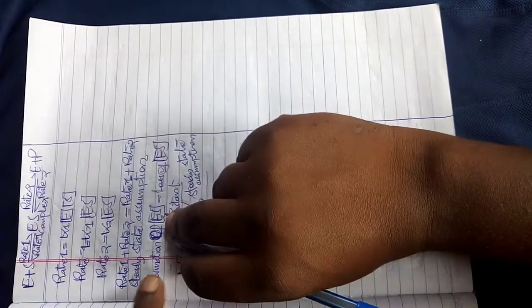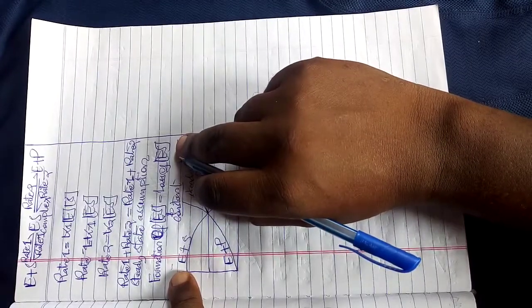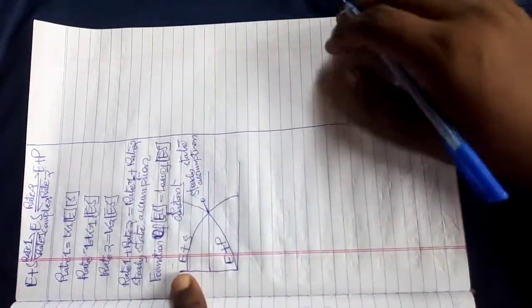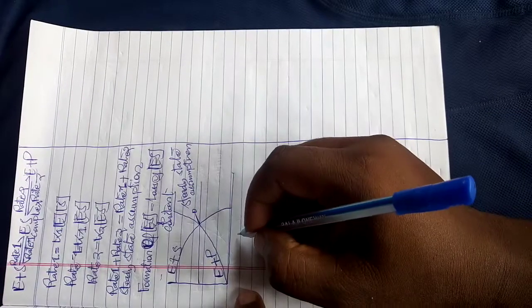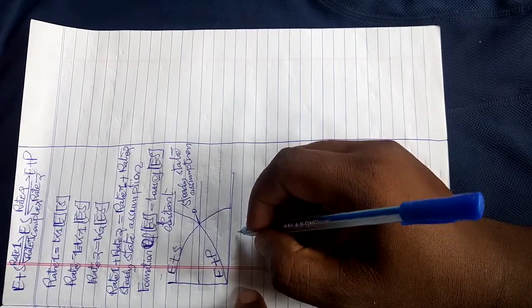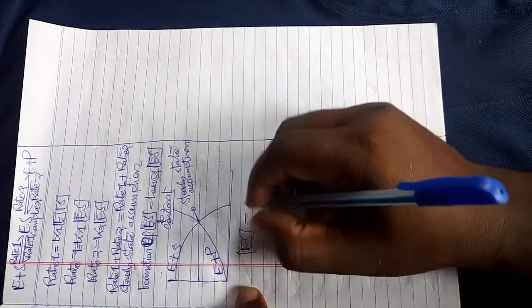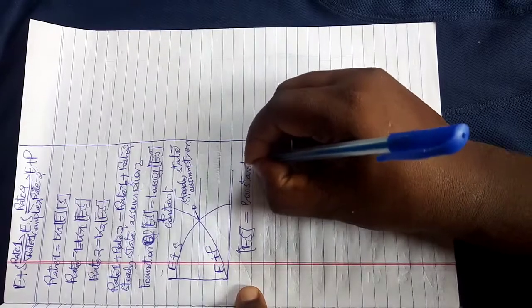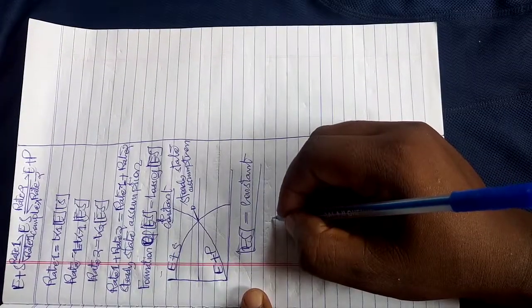If the formation of the enzyme-substrate complex is equal to its loss, it means that the enzyme-substrate concentration is equal to a constant.